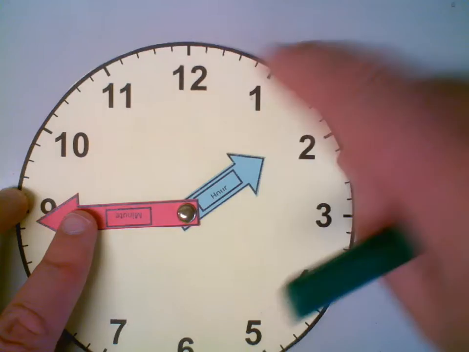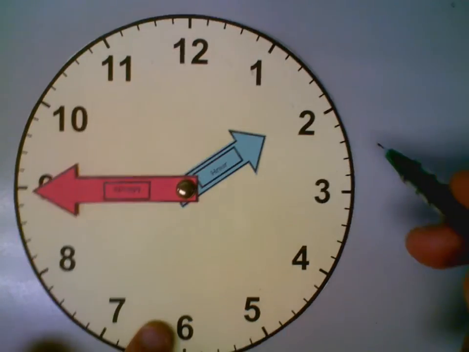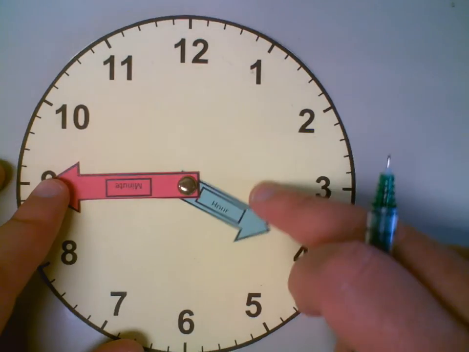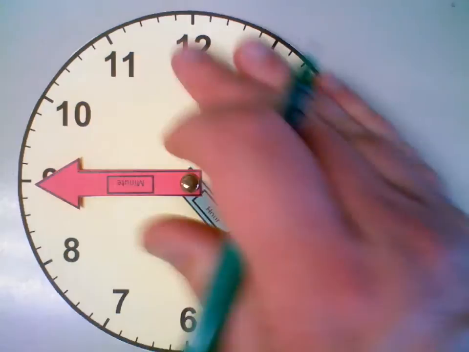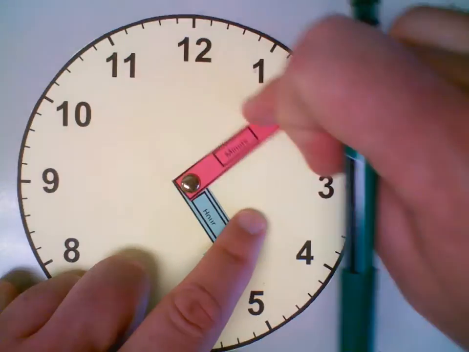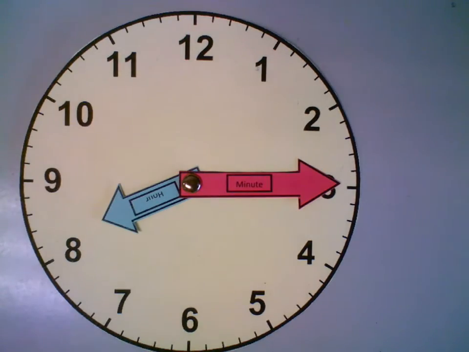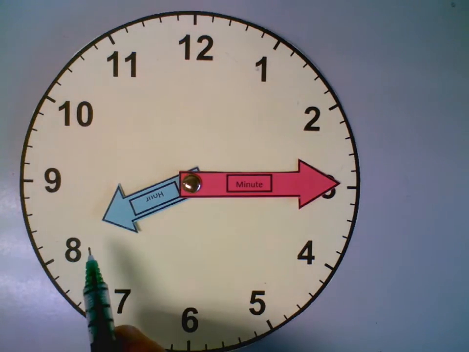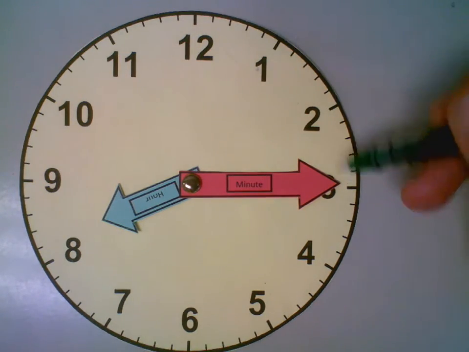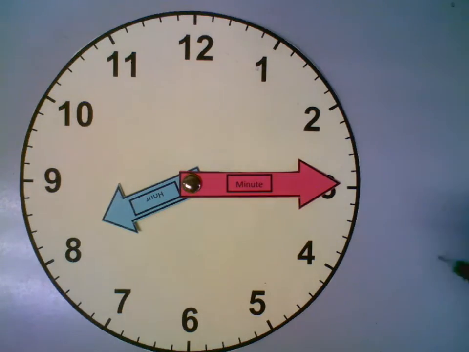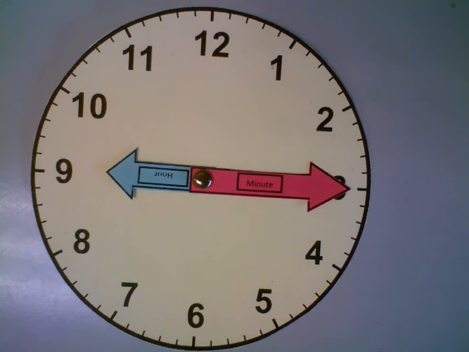If it was here, now it's a quarter of 2, because it's going to be 2. Now it's a quarter of 5. It's getting close to 5. We're 15 minutes away from 5. What would this be? Not a quarter of, but a quarter after 8 o'clock. So 15 minutes ago it was 8 o'clock. Now it's a quarter after. A quarter of the hour is over. What's that? Quarter after 9.